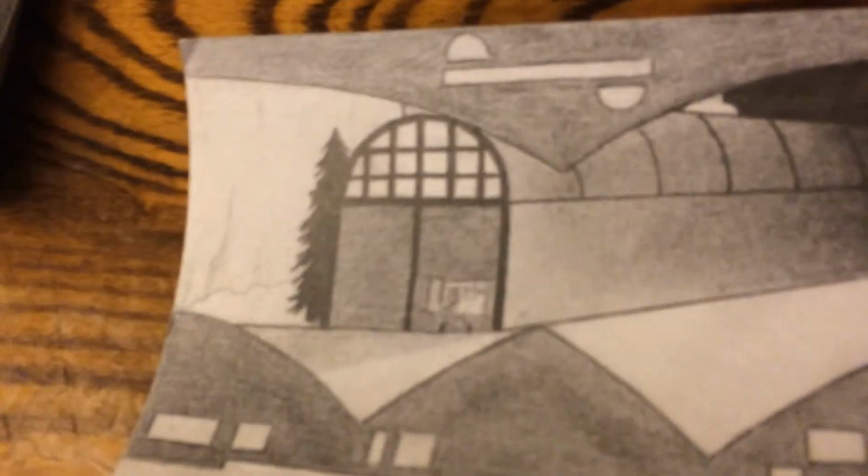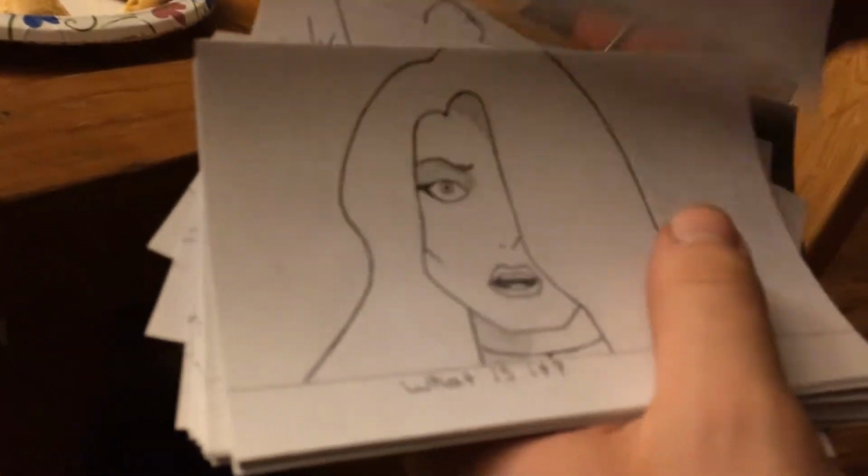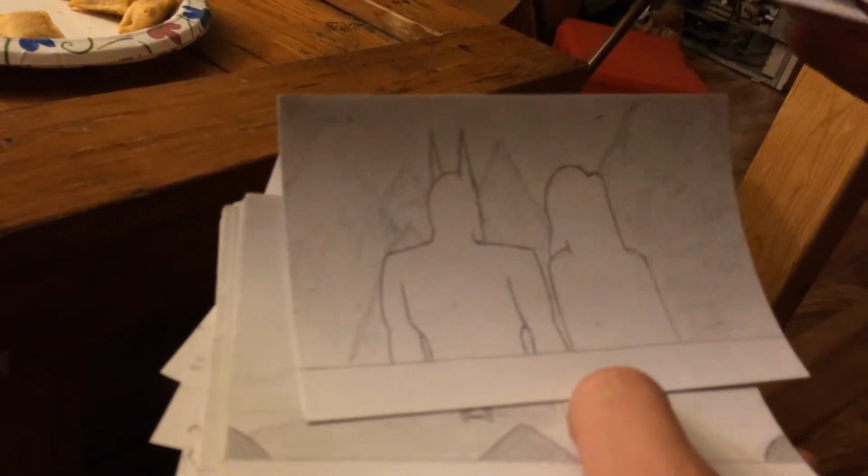Okay. So, can you see everything? Is everything lit up? Alright, cool. So, storyboarding. Here's an example of a storyboard. There are some other storyboards here, which a lot of you have seen. They're all storyboards.